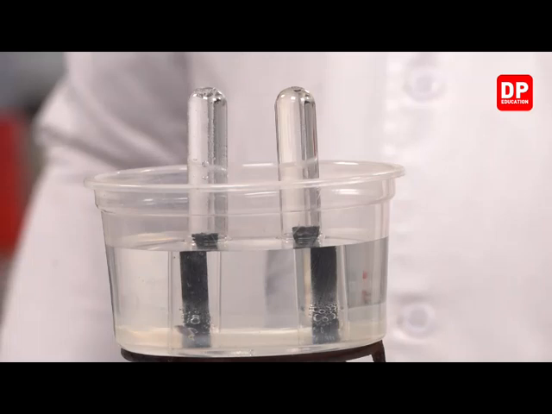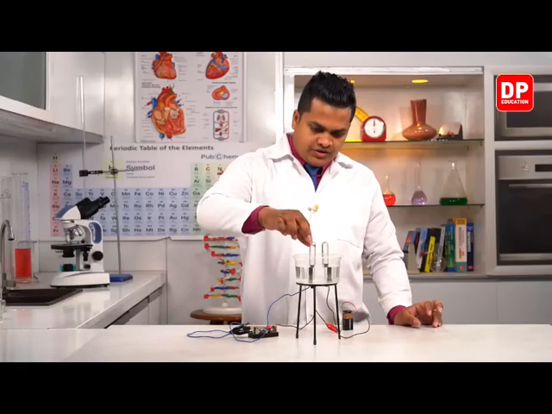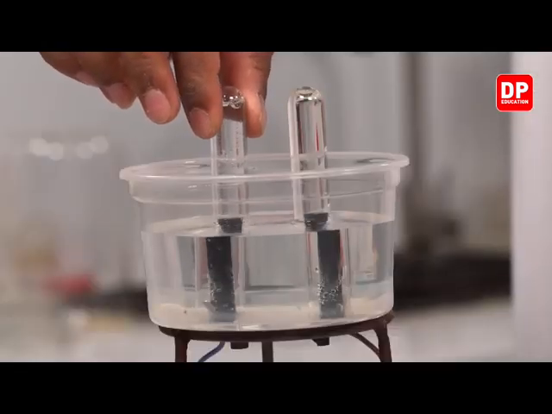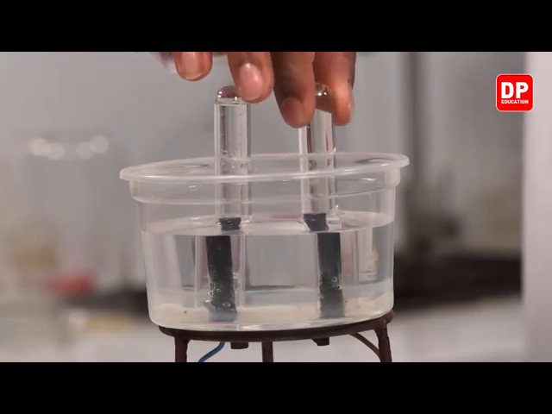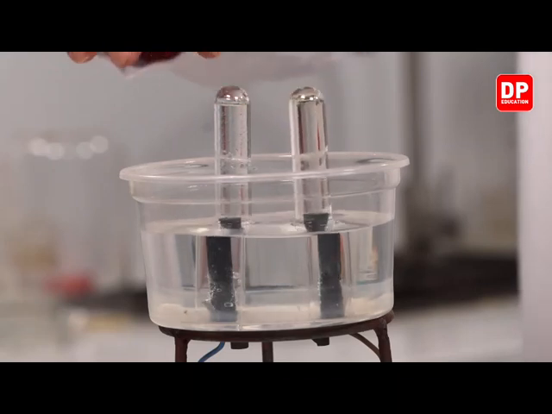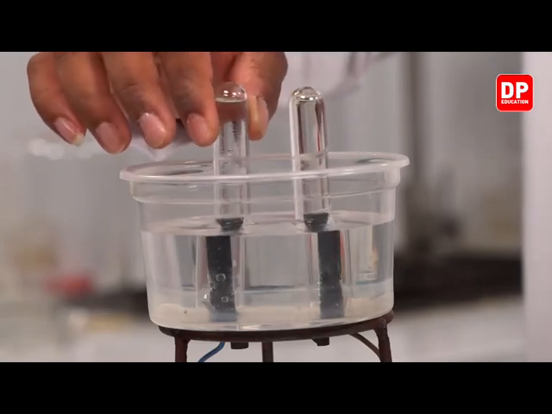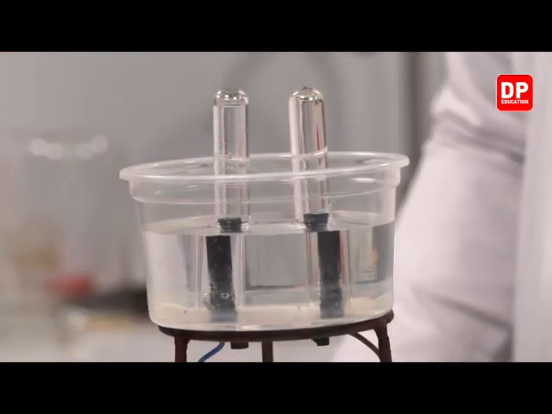So let's collect the gases, then we'll observe by adding a splinter what's going to happen. So my dear children, as you can see here, now I have moved the two test tubes in order to observe the volume of gas which is collected.